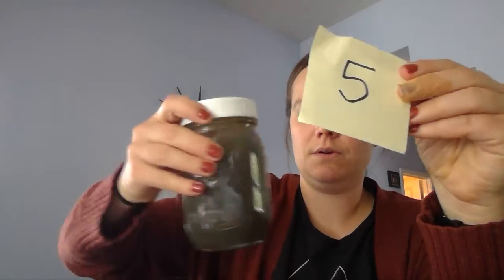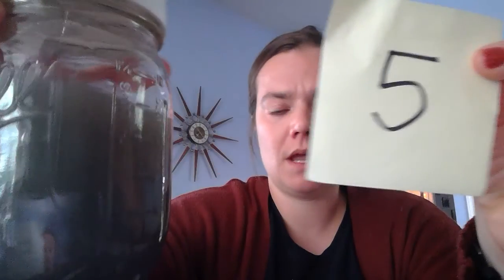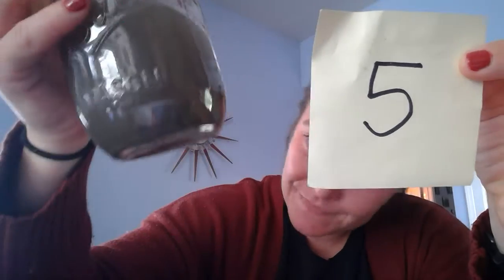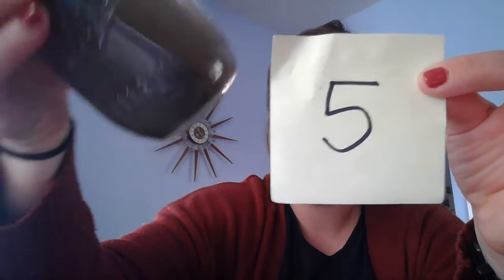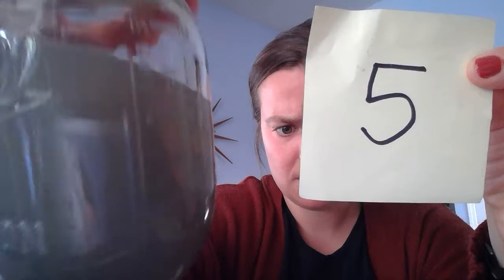All right, sample number 5. This one's real dirty. It is super cloudy. You cannot see through it at all. There appear to be some solids, but also lots of dissolved material. Oh yeah, there are the solids. You can see that right there at the bottom.